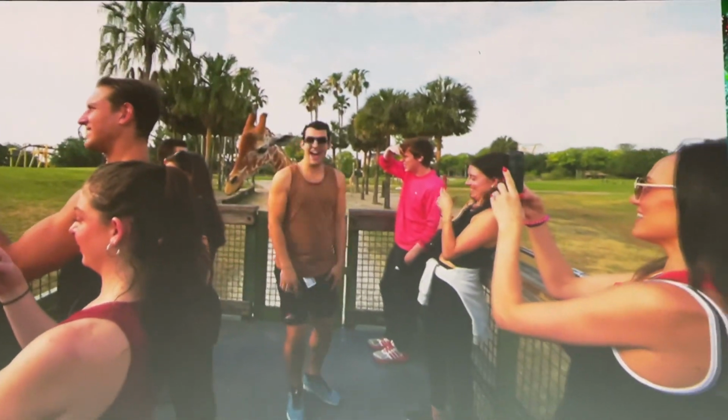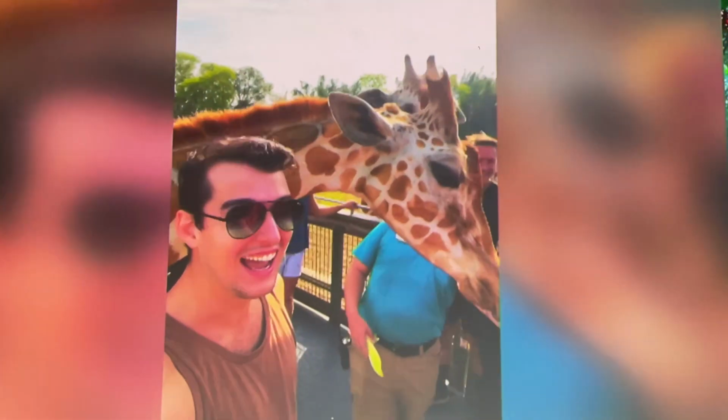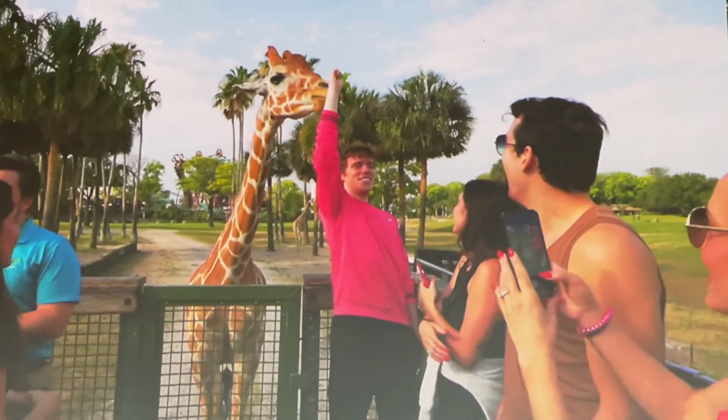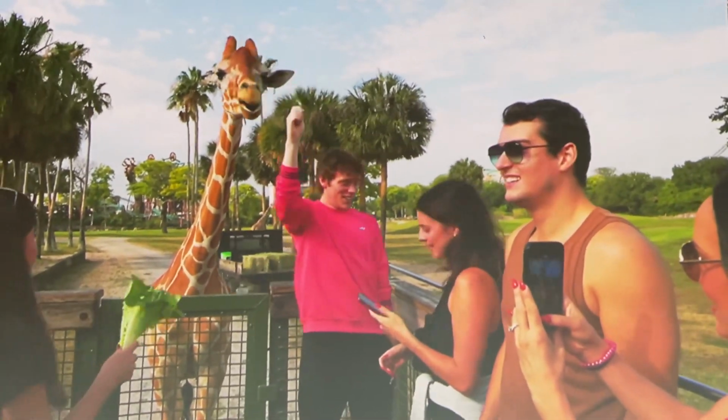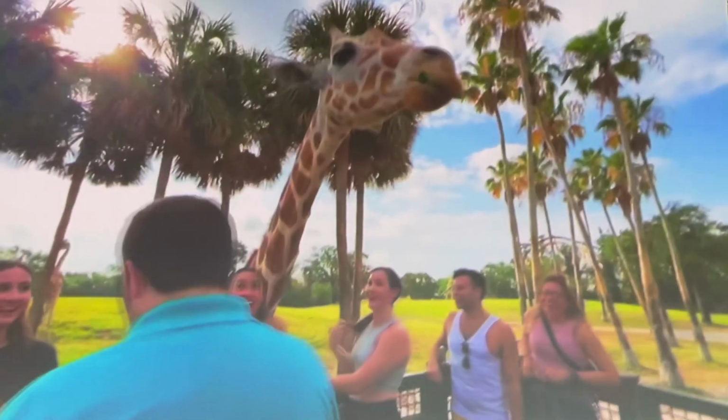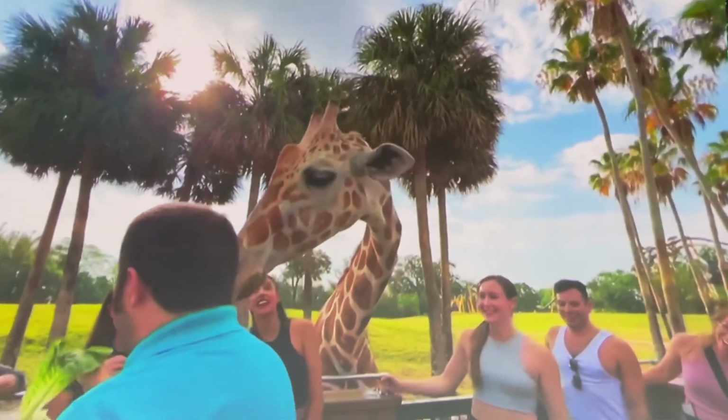Myself and the cast had the opportunity to go on a safari here at Busch Gardens. See the animals up close, feeding the giraffes. That was a dream come true for me. It was really amazing to be able to do this as a whole cast together. It was a really fun bonding moment for us, and with this show we are portraying animals.